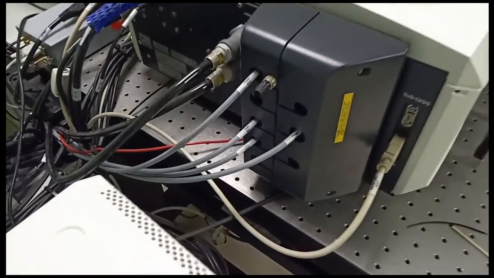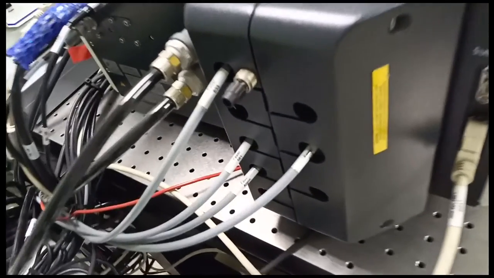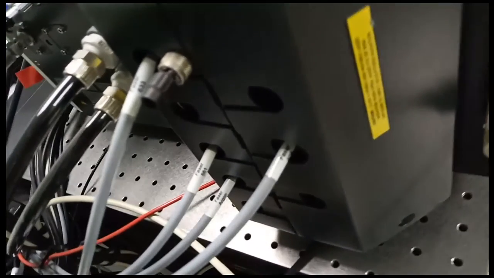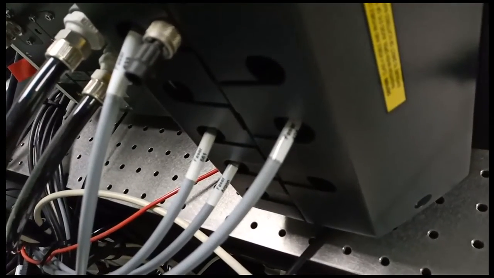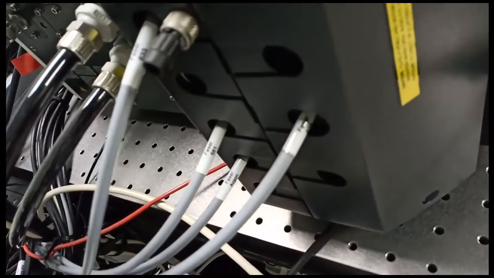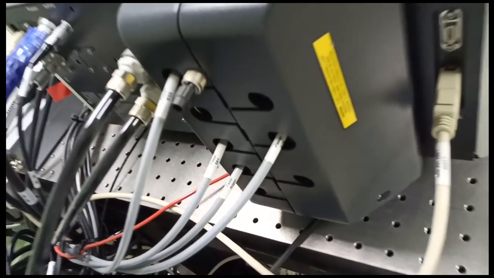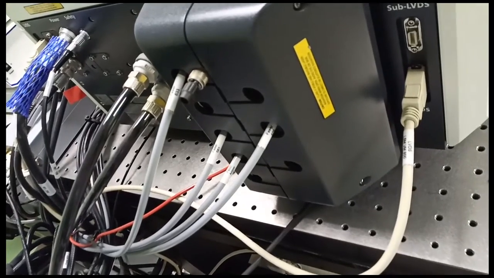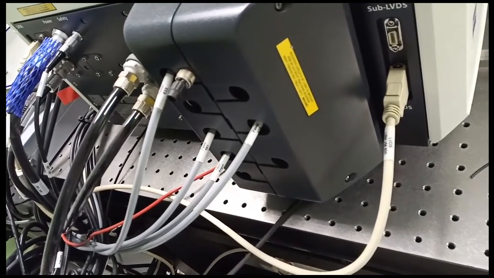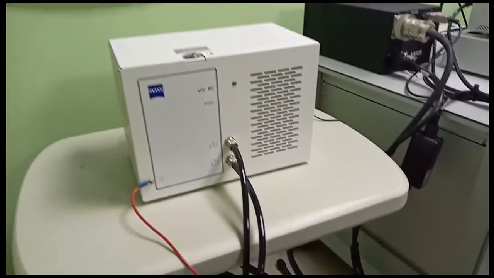These are the connections from the confocal, in which you can see the gray lines are the lasers. They have 4 typical lasers, and 2 lines that commonly come with the confocal, the argon and the helium neon.